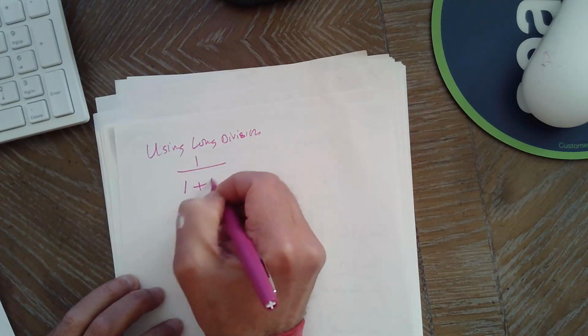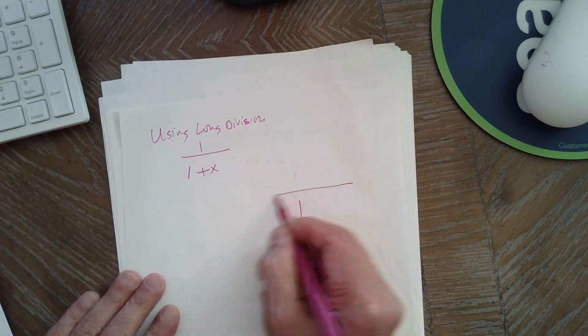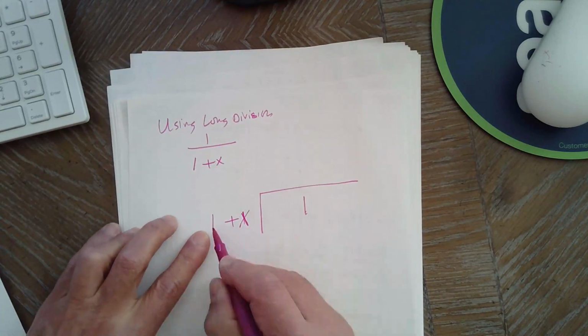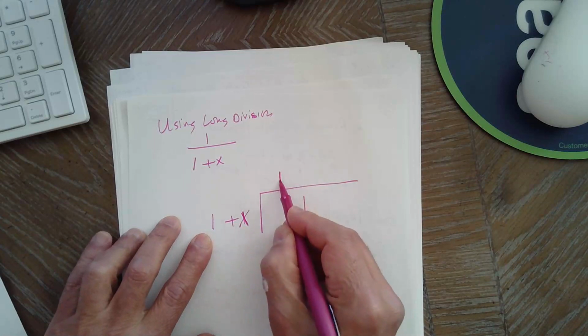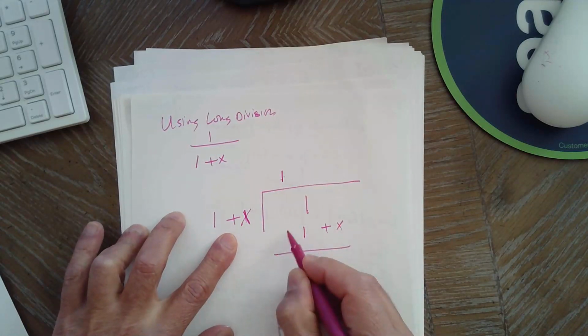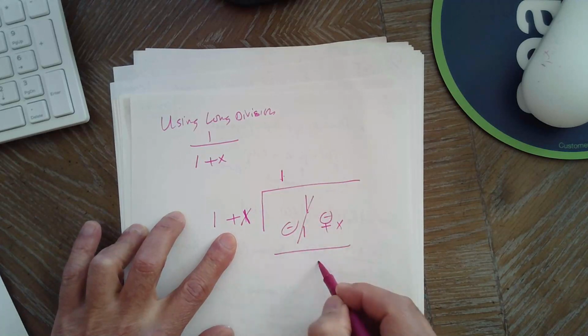1 over 1 plus x. You do 1 over 1 plus x. So 1 divided by 1 is 1. 1 times 1 is 1. 1 times x is x. Then you change the signs. So you get negative x.